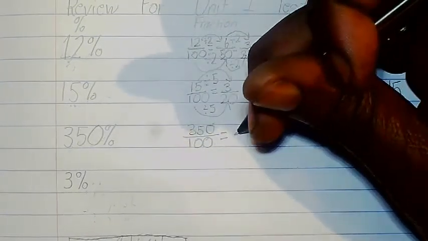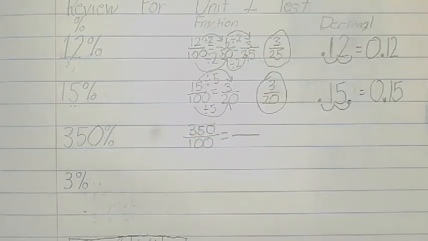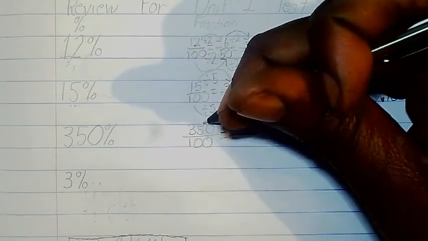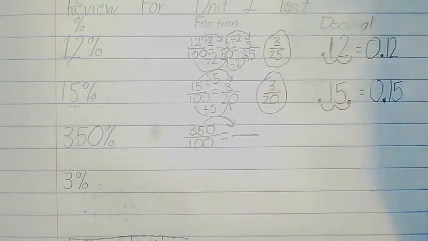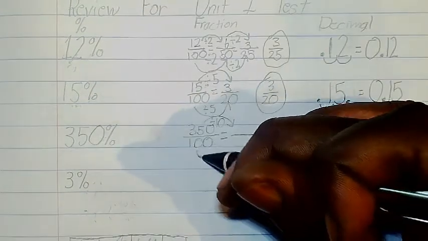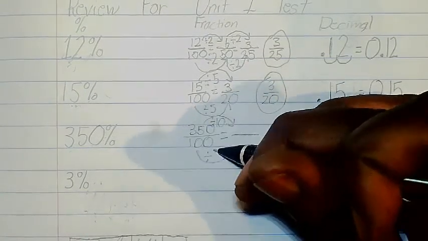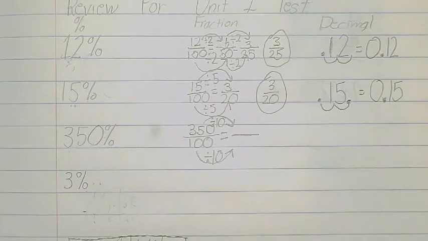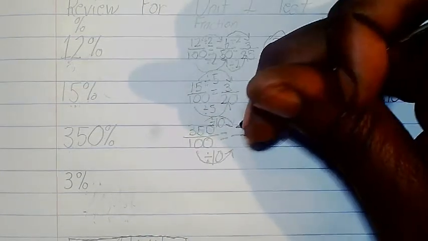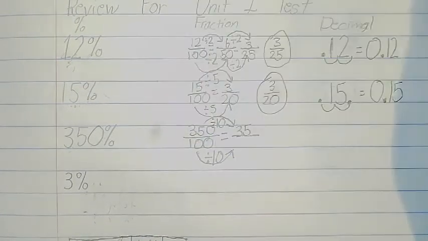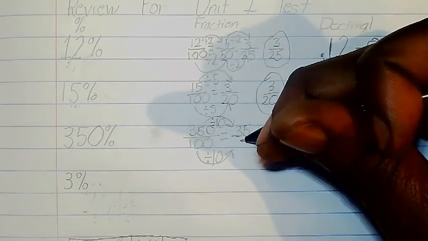I can divide both the numerator and the denominator by 10. That's going to give me 35 here, and 10 here.